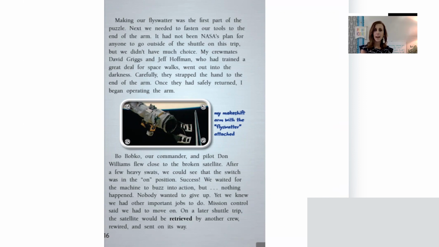Nobody wanted to give up, yet we knew we had other important jobs to do. Mission Control said we had to move on. On a later shuttle trip, the satellite would be retrieved by another crew, rewired, and sent on its way.